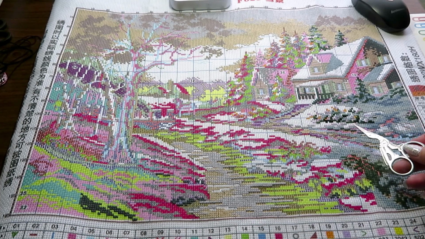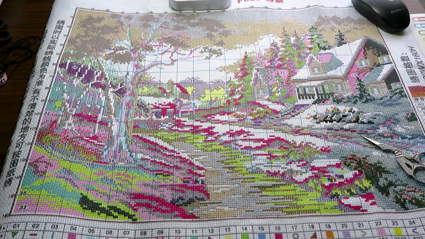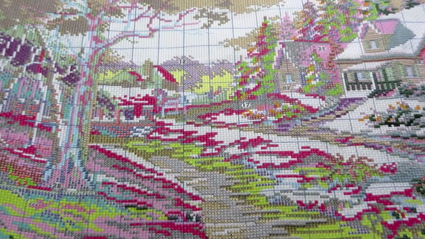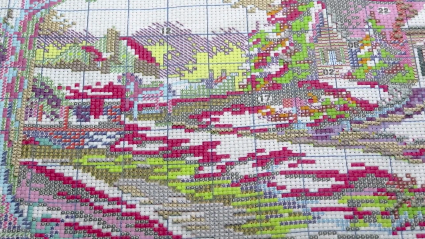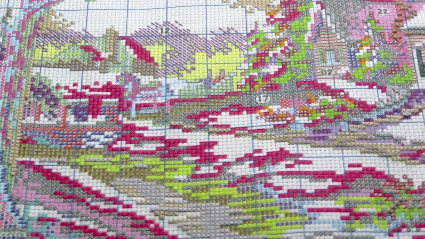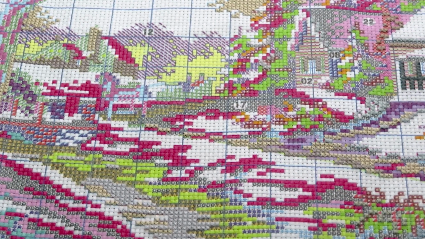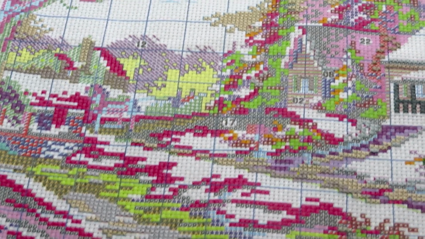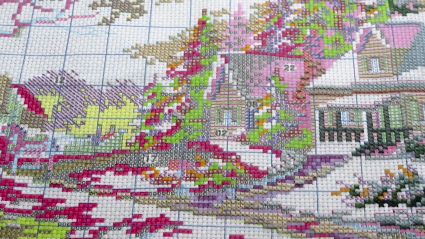If I can bring the camera a little bit closer, I unrolled my canvas because it was rolled, so it's crawling up. But let me show you.